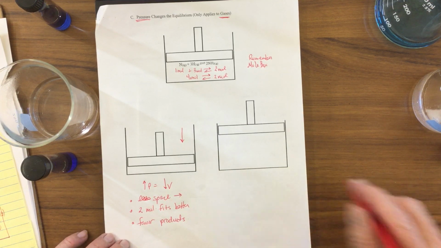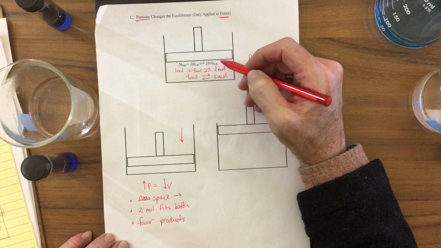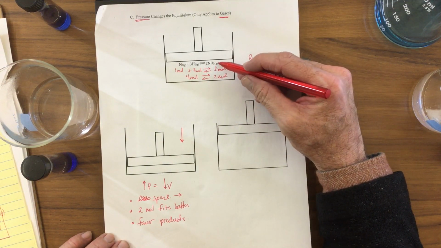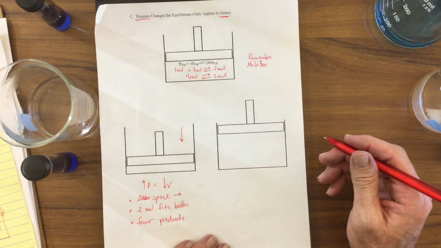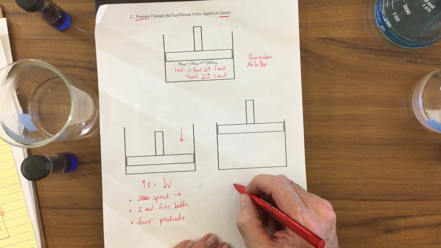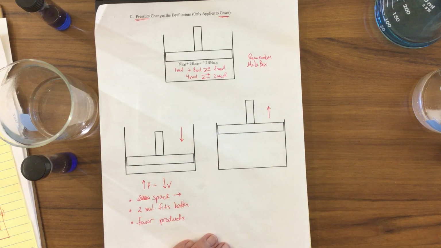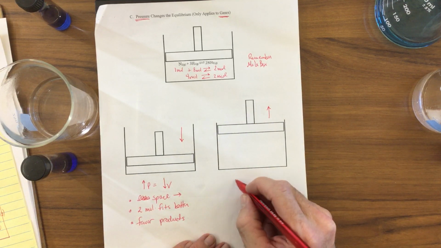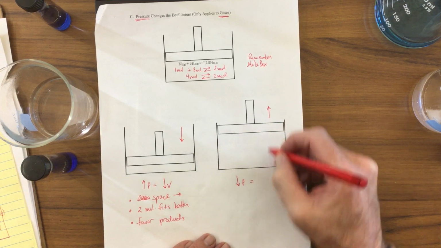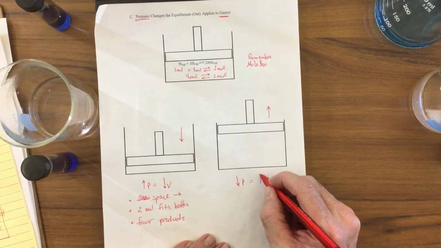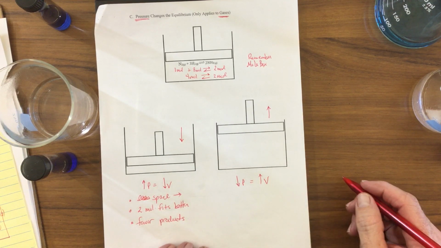So let's do the opposite scenario. Let's say we're at equilibrium right here. Here's our equilibrium state. Now what we're going to do is decrease the pressure. We're going to be taking this piston up. So if we decrease the pressure on this, what happens to our space? We can see that it's going to increase the volume.